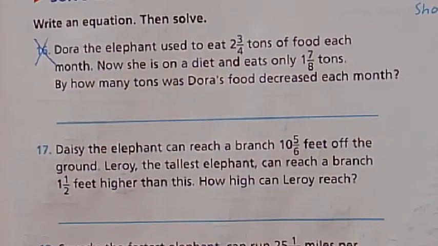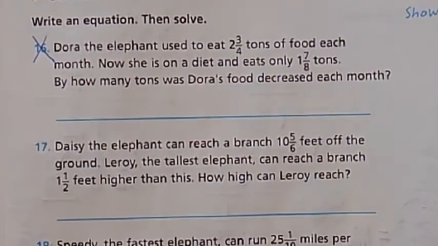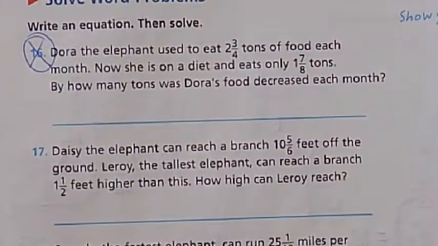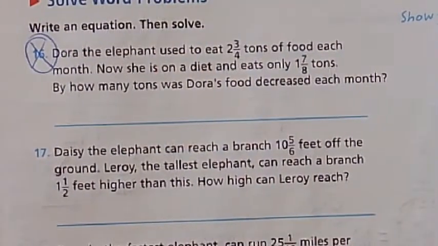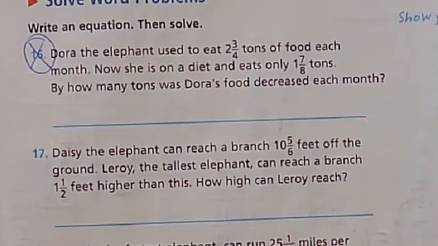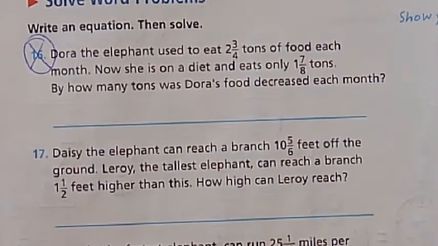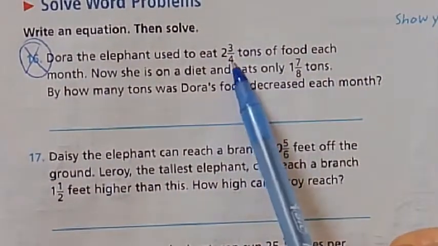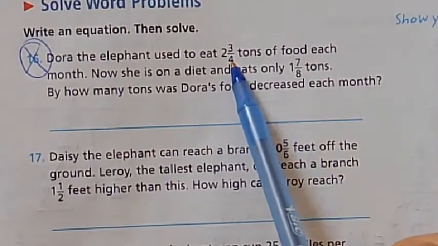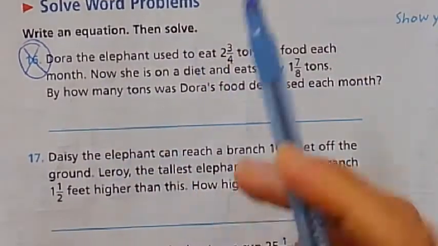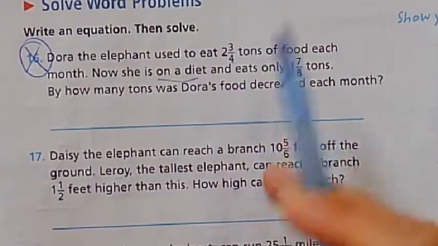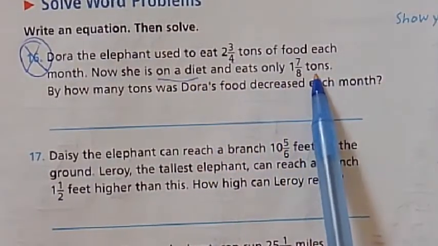Alright, last one for my examples for you today. We're going to go ahead and take a look at number 16 on page 22 of your activity book. And this is about Dora the elephant, not to be mistaken with Dora the Explorer. Dora the elephant used to eat 2 3/4 tons of food each month. Now she's on a diet, poor Dora, and eats only 1 7/8 tons.